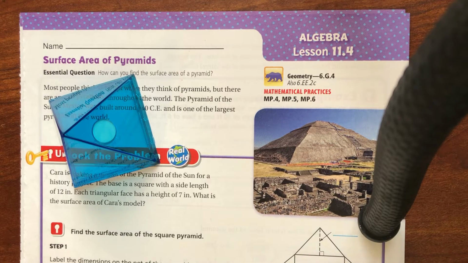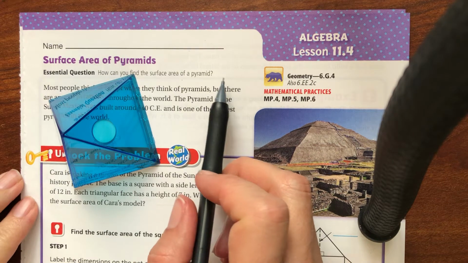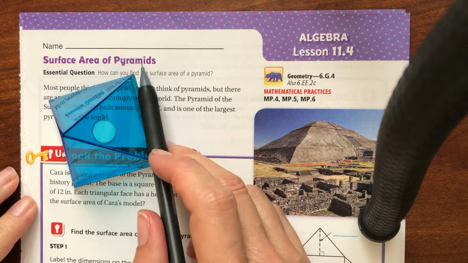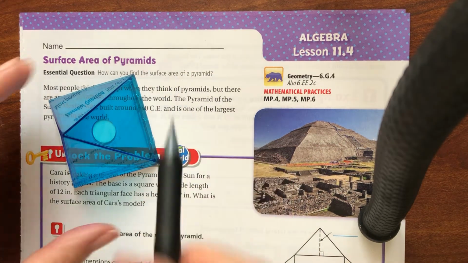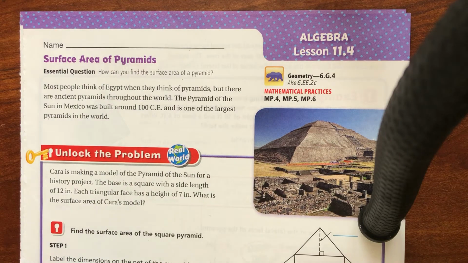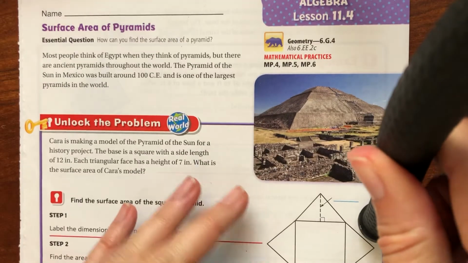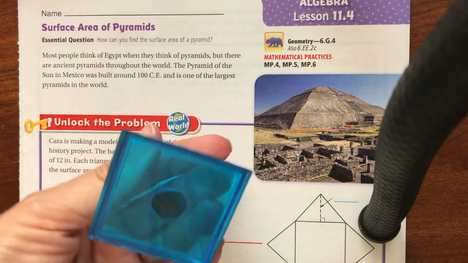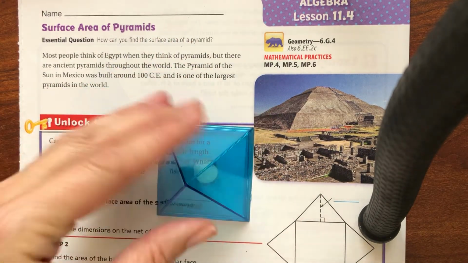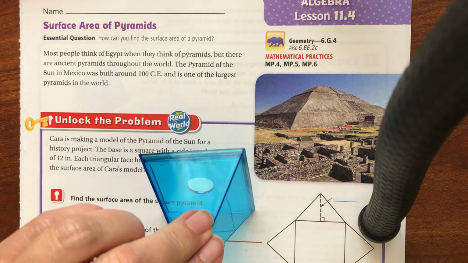Lesson 11.4, found on page 447, is a continuation of our previous lessons in this chapter. Now we're going to find the surface area of pyramids. And in this particular lesson, they're going to begin with a pyramid that has a square base like this one. They're just starting with the net instead of showing you the solid, but this is what it would look like.